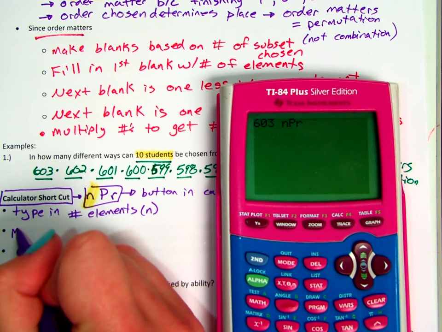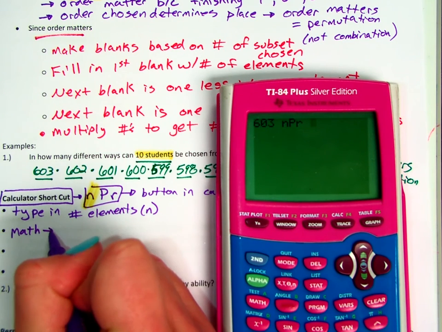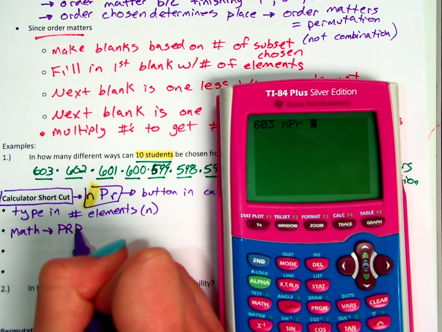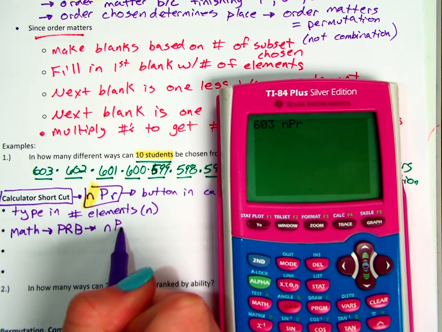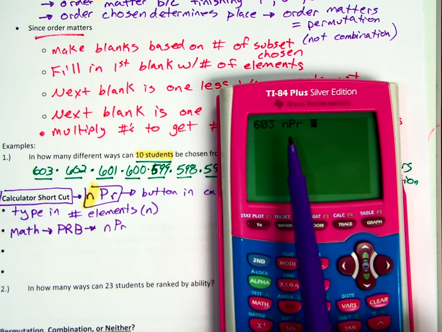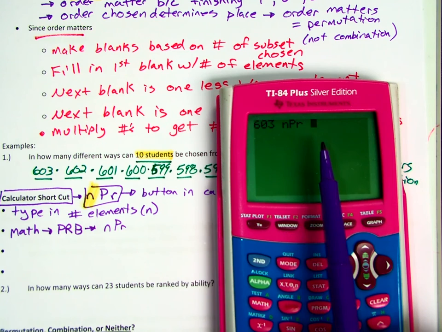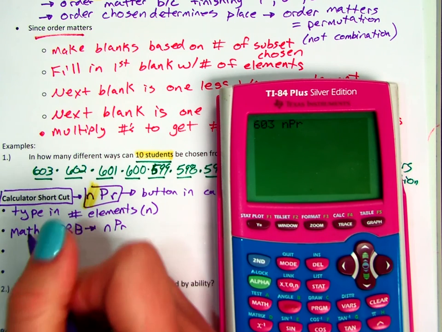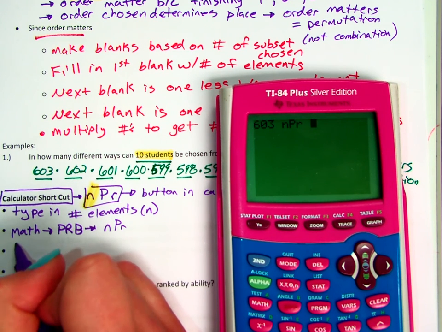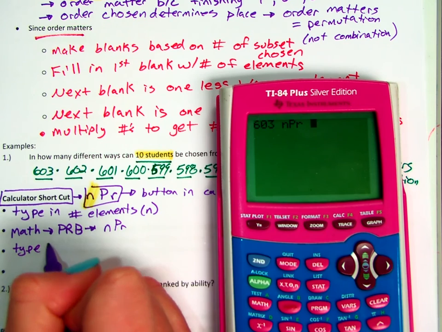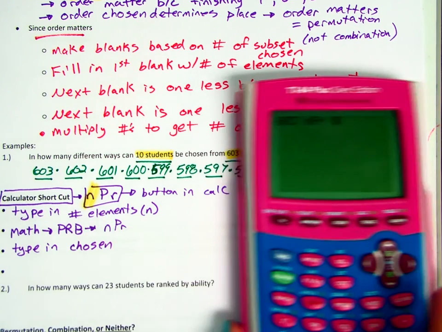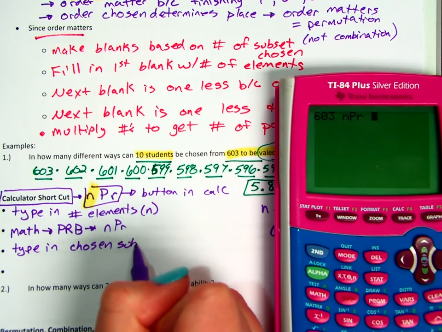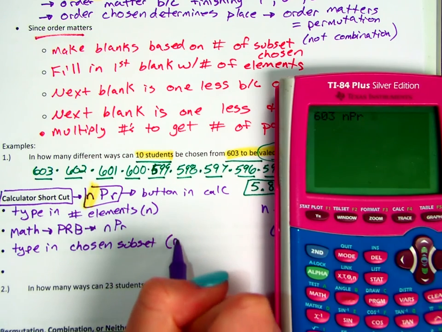So in order to get there, we did math. We went over to PRB for probability. And then we selected the NPR. So 603 was the total number. And remember that the R is going to be the number chosen. So the next thing we do, we type in the chosen subset, which is your R, right?